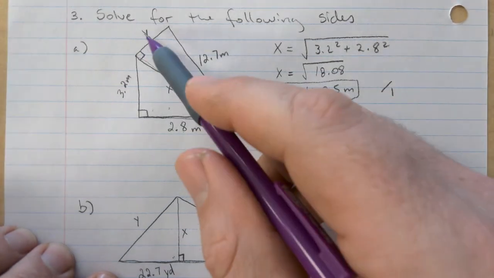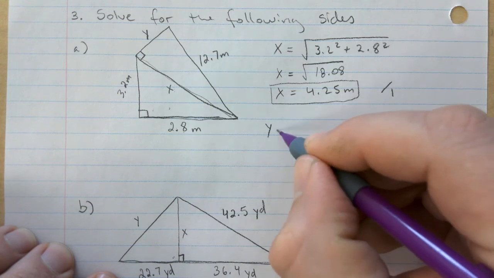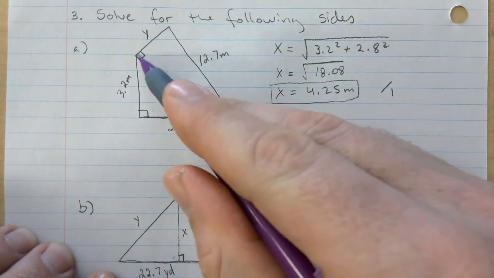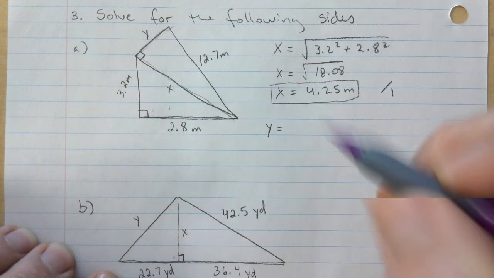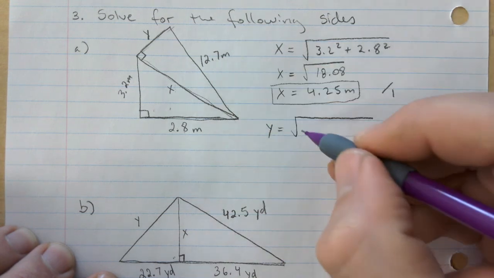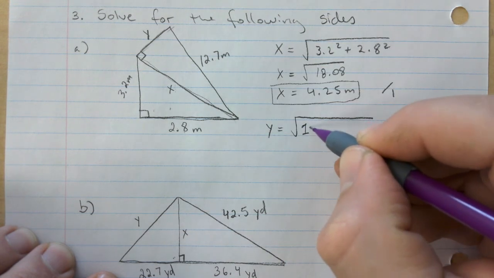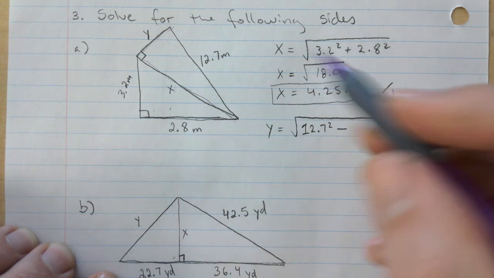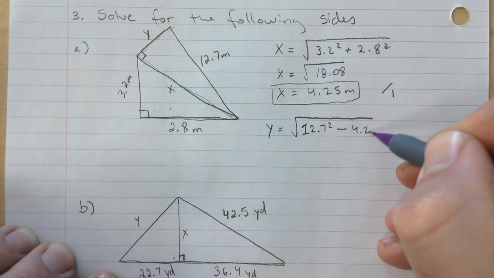And then to find y, considering this triangle here, y is a missing leg, right? So you would go square root of hypotenuse 12.7 squared minus x squared, which you just found is 4.25.